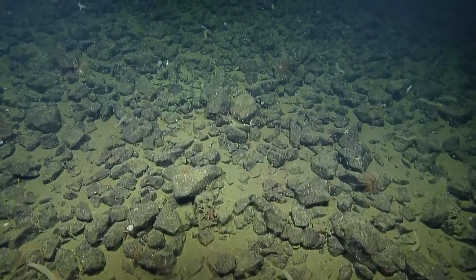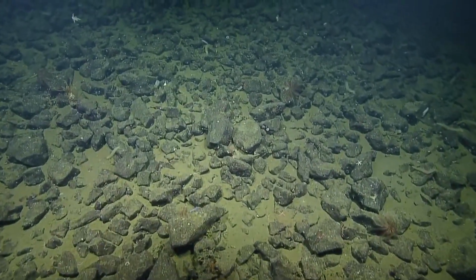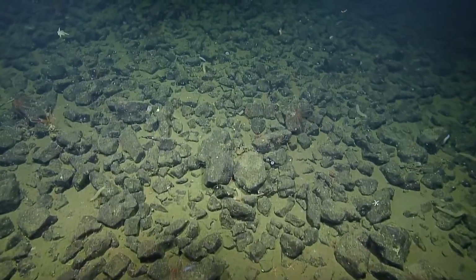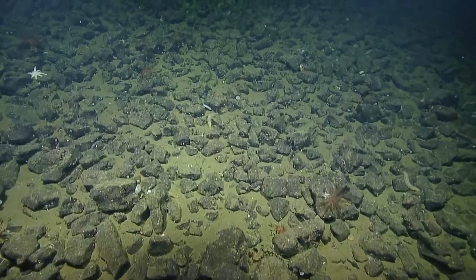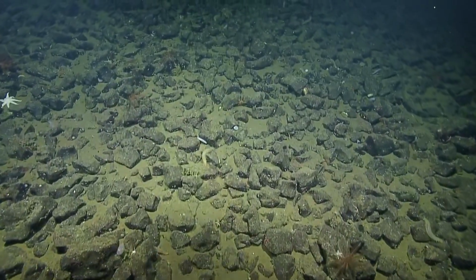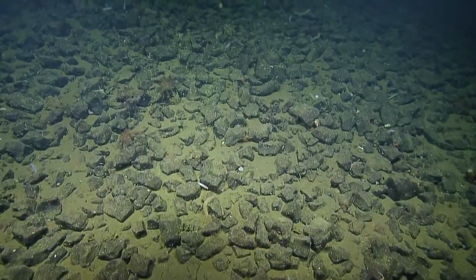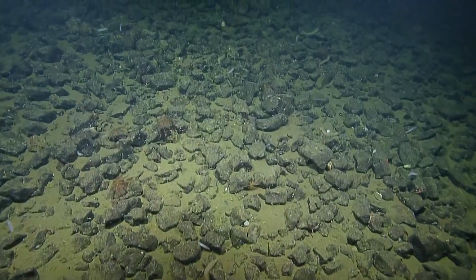Oh, I'm seeing another species of sponge, that white plate-like sponge. I think they call it Poecillastra, but I'm not sure what the scientific name is. Slowly and steadily, our species diversity counts are increasing.